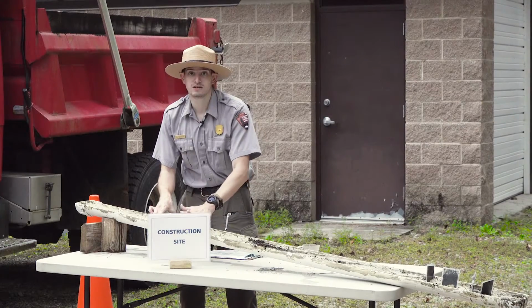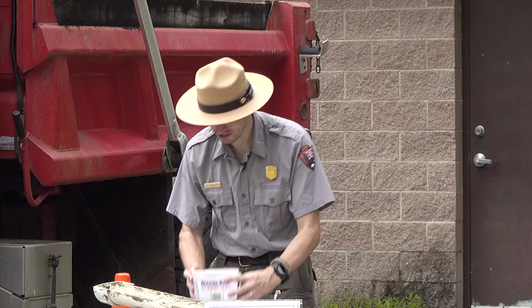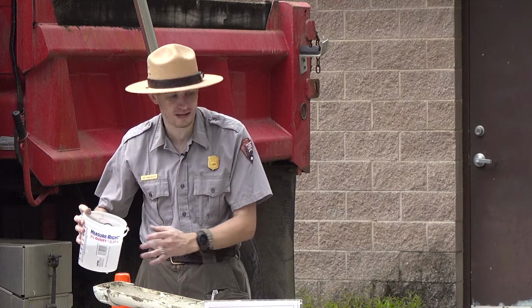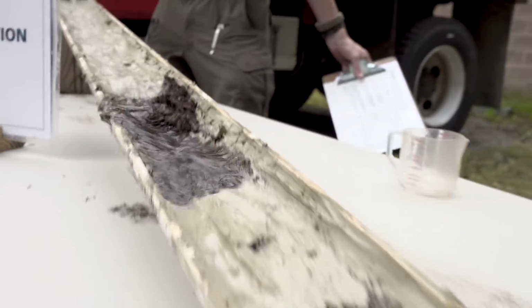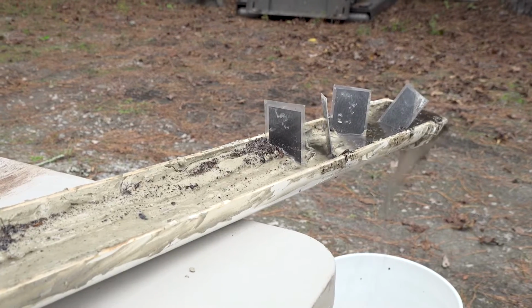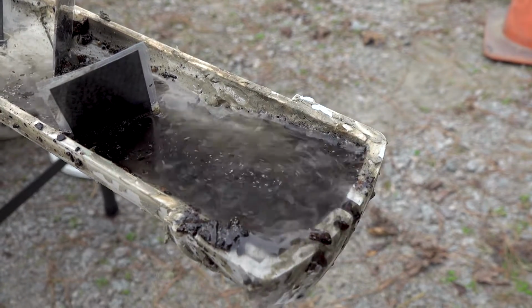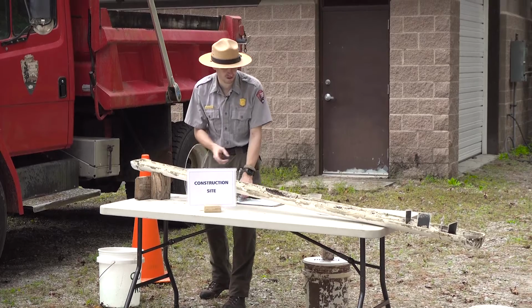So let's take a look at how this flume will react when we put water on it. So here we go. We've got half a bucket of water, and I'm gonna pour it right here on the top of this flume. And there it goes. Wow. Did you see that? Did you see that water go down?